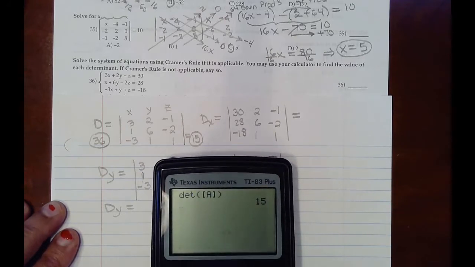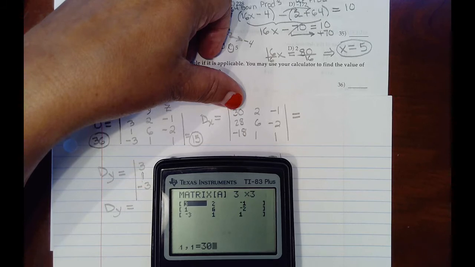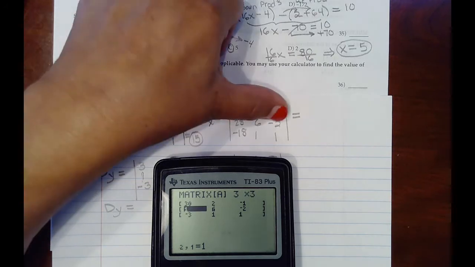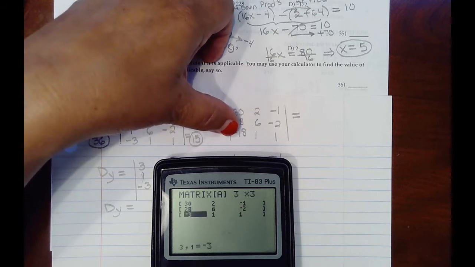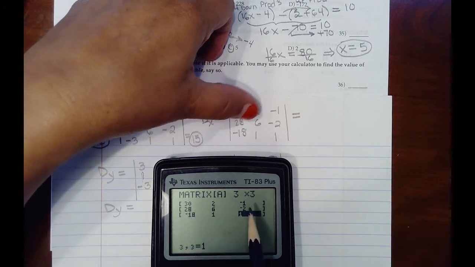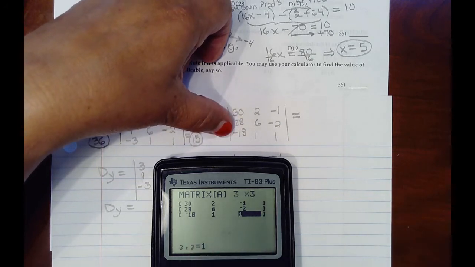Okay, what I'll do now is I'll clear this out. I'll go into second matrix. I'm going to go over here to edit again. It knows it's a 3 by 3. Just jump down into the matrix, start filling out the numbers. For D sub X, it's 30, enter, 2, enter, -1, enter. Going across the second row, it's 28, enter, 6, enter, -2, enter. Then going across the bottom row, it's -18, enter, 1, enter, 1, enter. We check these numbers real quick: 30, 2, -1, 28, 6, -2, -18, 1, 1. Okay, quit out of there.